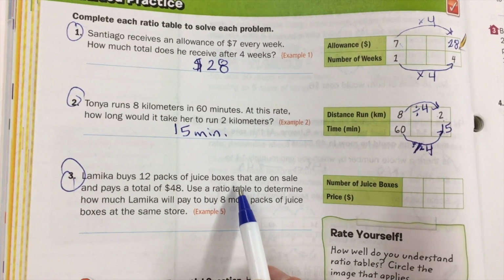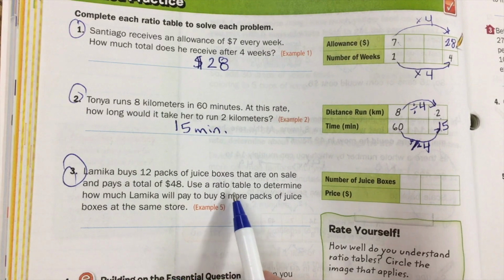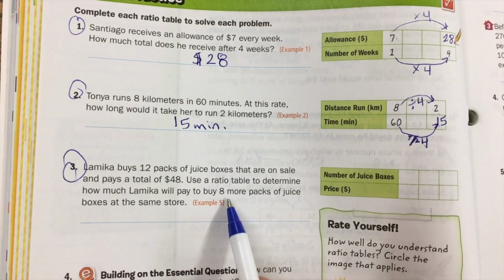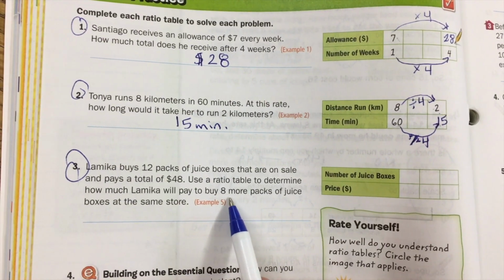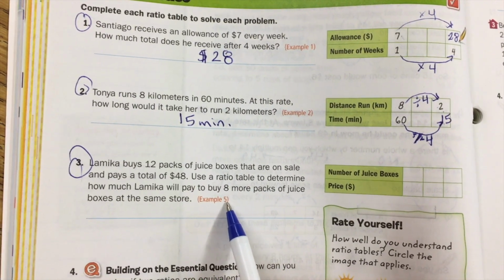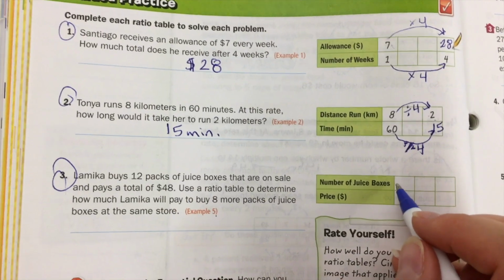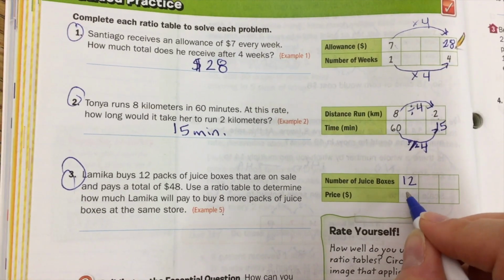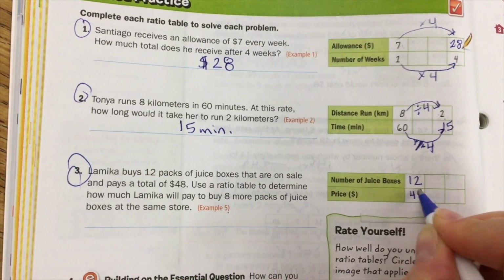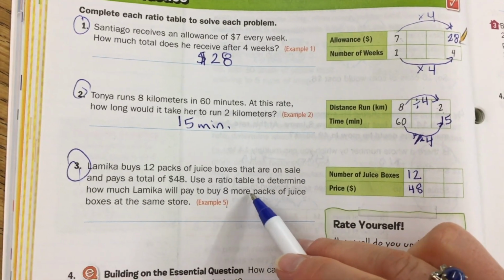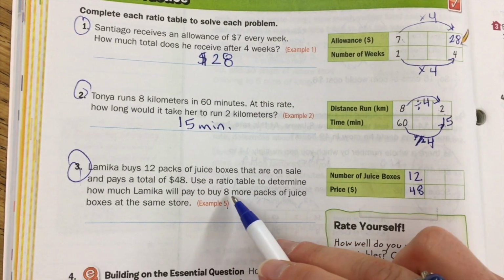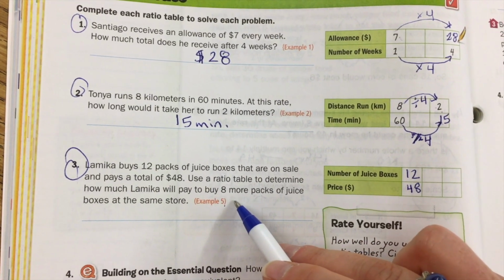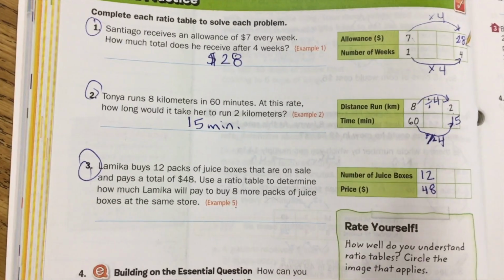Lamika buys 12 packs of juice boxes that are on sale and pays a total of $48. Use a ratio table to determine how much Lamika will pay to buy 8 more packs of juice boxes at the same store. Okay, so she wants to buy 12 packs. They're on sale for $48. And it wants us to know how much she would pay to buy 8 more packs of juice boxes at the same store.